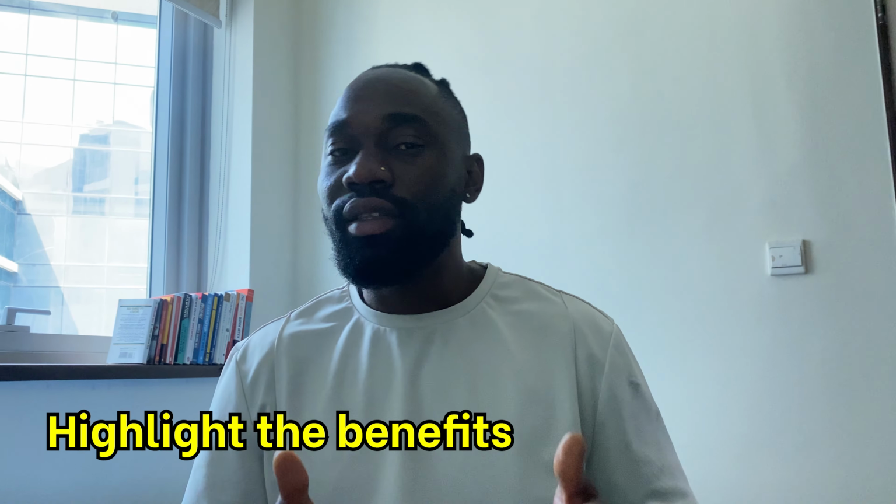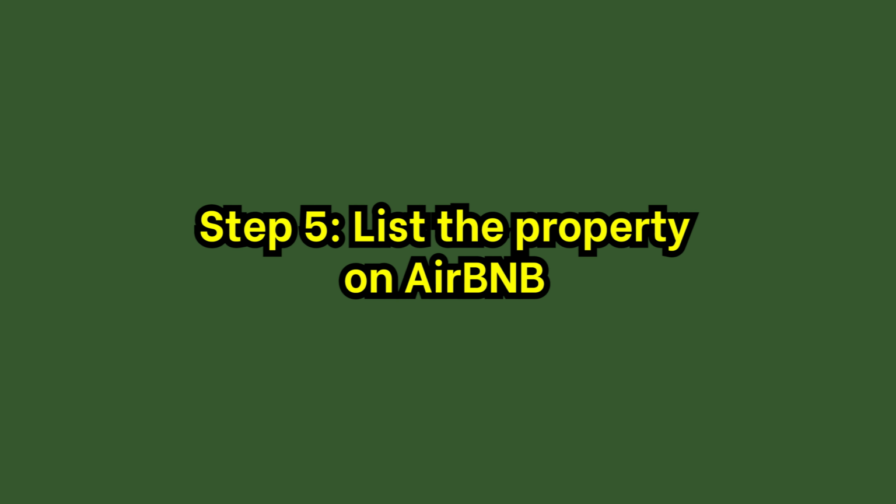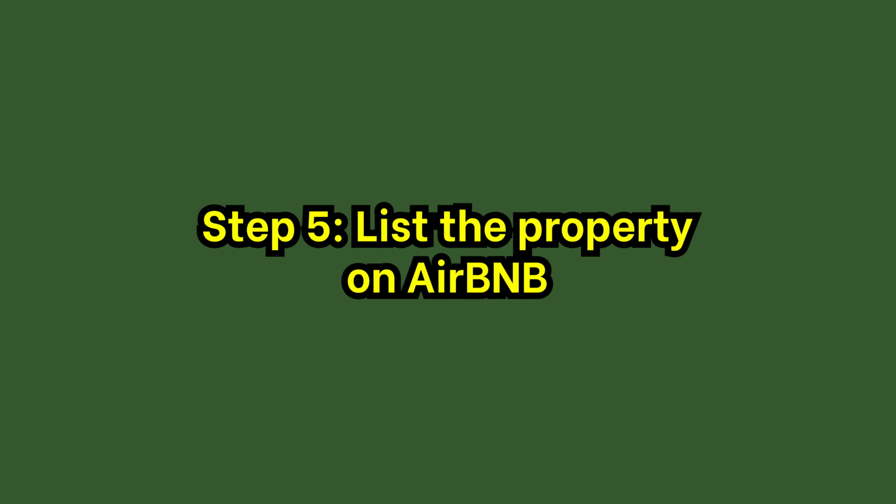You should highlight the benefits to the landlord. Explain how daily income can increase the rental income and reduce the time the property is vacant. Be ready to negotiate. Be prepared to discuss terms and address any concern the landlord may have. Step number 5, list the property on Airbnb.